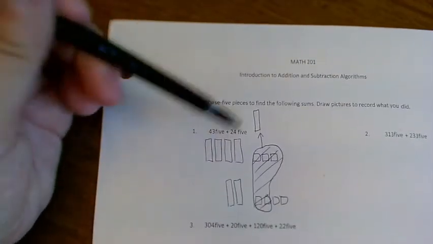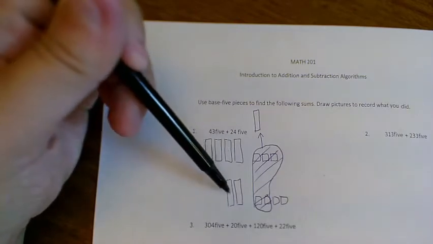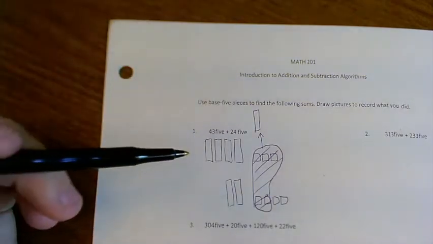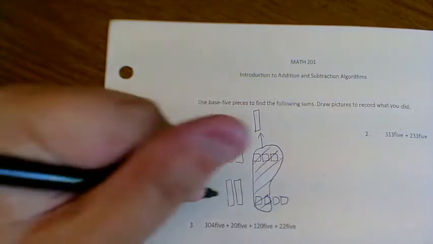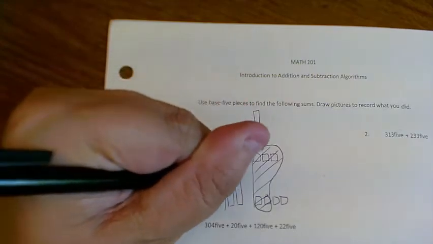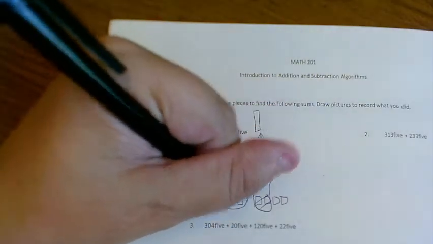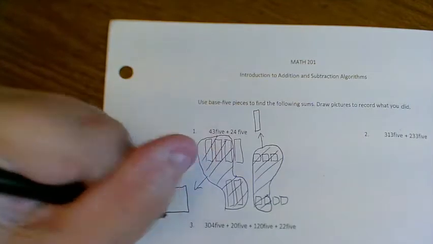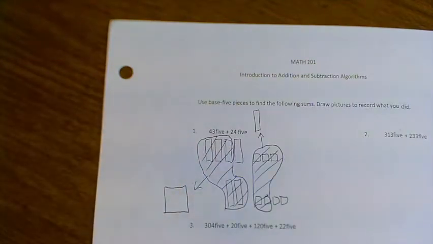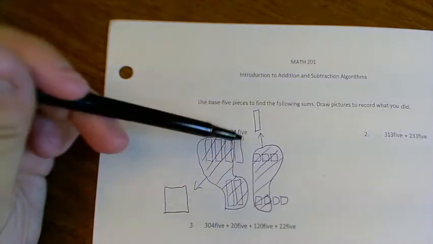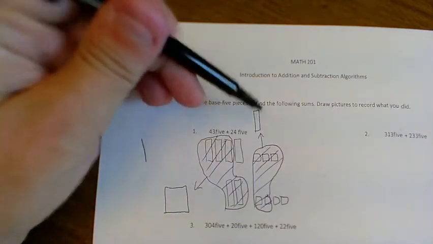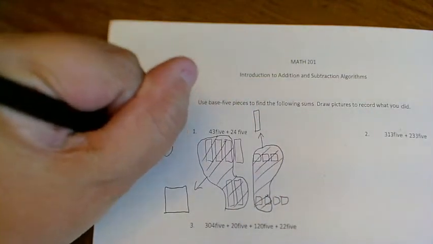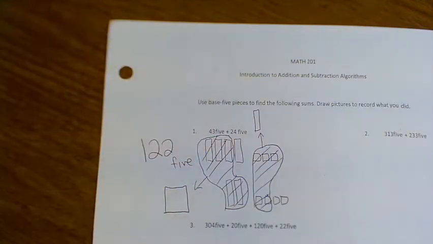Okay. So then I have 1, 2, 3, 4, 5, 6, 7 longs. So again, I should be able to take some of my longs and trade them in for a flat. So then I want to show that somehow. So those are being traded in for a flat. Once you have made the appropriate trades, you should be able to see the answer directly in your picture. You have 1 flat, you have 2 longs, and 2 units. So our answer should be 1, 2, 2, base 5.